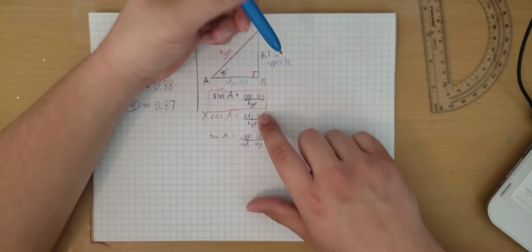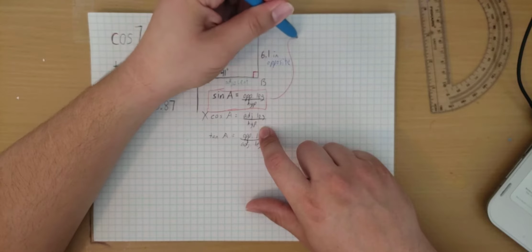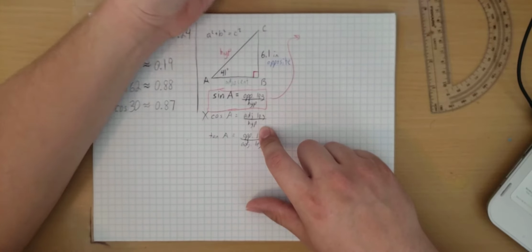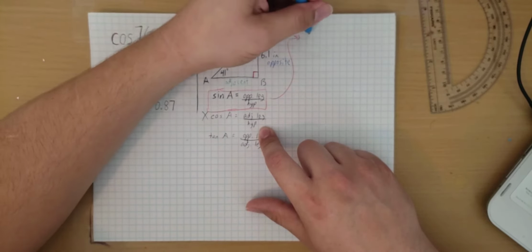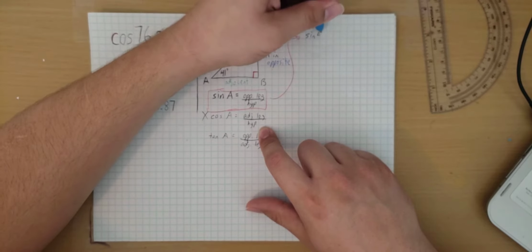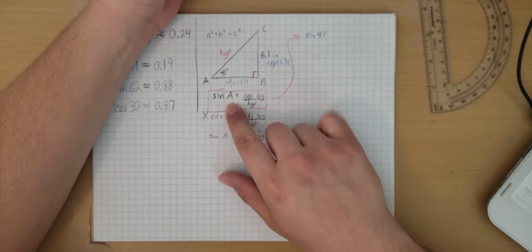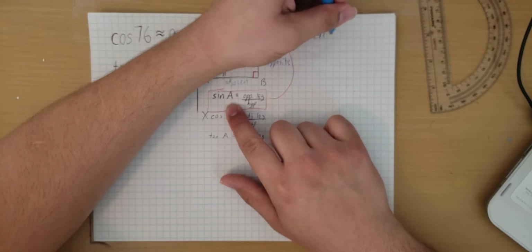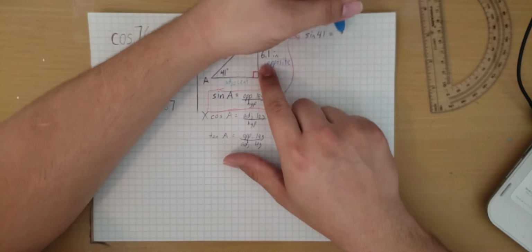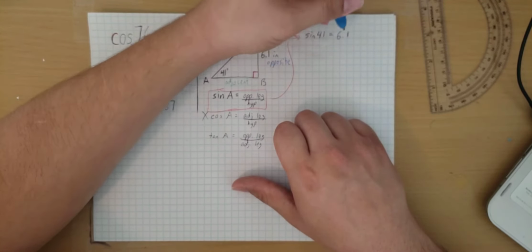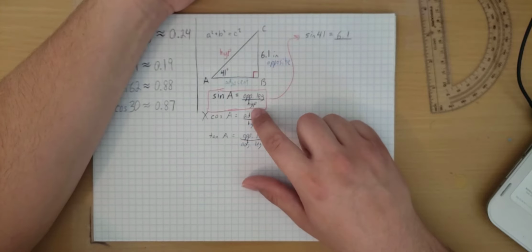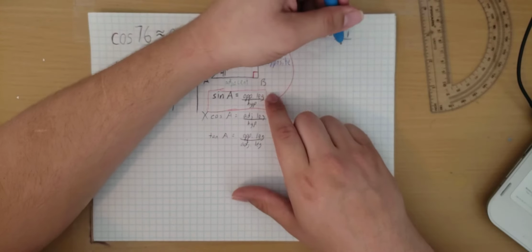So now we use substitution. Let's bring it over here. The sine of 41, substituting A with the angle measure, is equal to 6.1, the length of the opposite leg, divided by the hypotenuse AC.